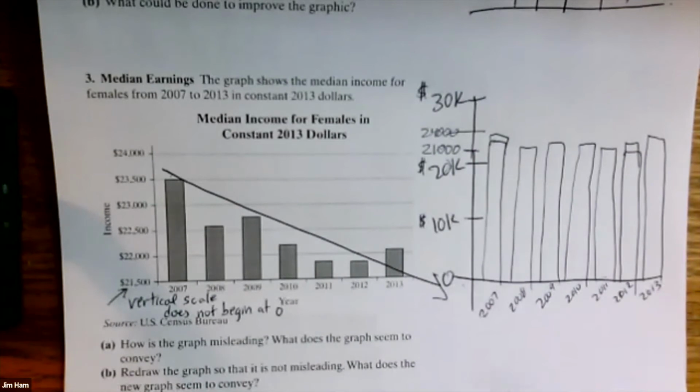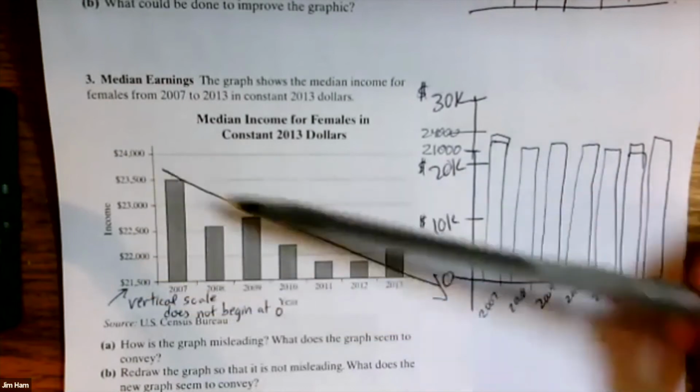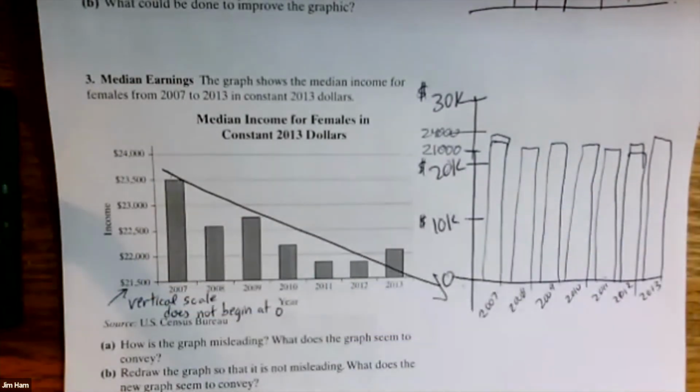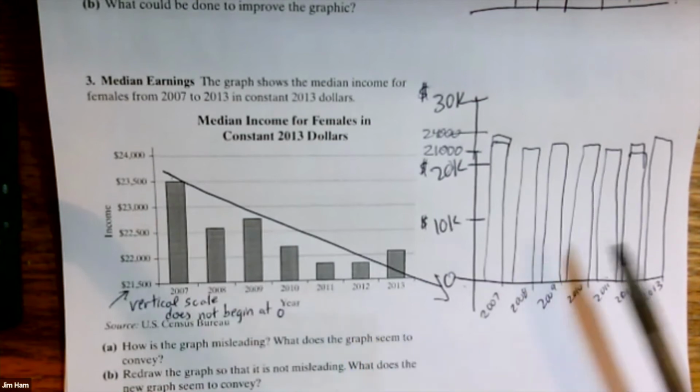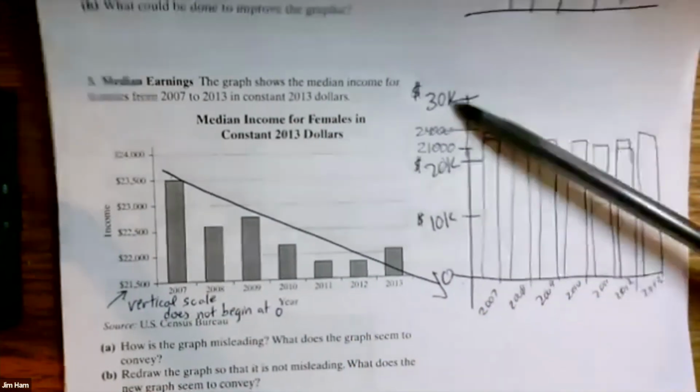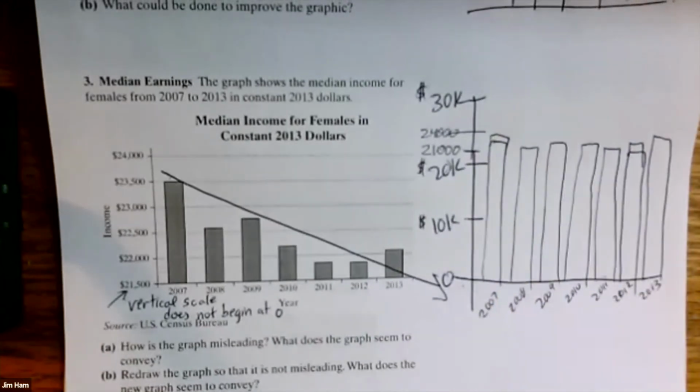So it's misleading because we do not start at 0 on the vertical scale, which makes the bars look like they're dramatically decreasing. The data are accurate, and it really depends on what you would like to show when you're presenting this. It might make sense in some cases to draw a misleading graph if you really want to emphasize one particular aspect. So the graph seems to indicate a dramatic decrease in the salaries of females. And if we redraw the graph where we just start at 0, the decrease doesn't seem as dramatic. So this is a misleading graph.